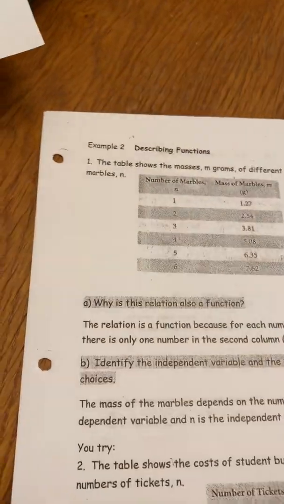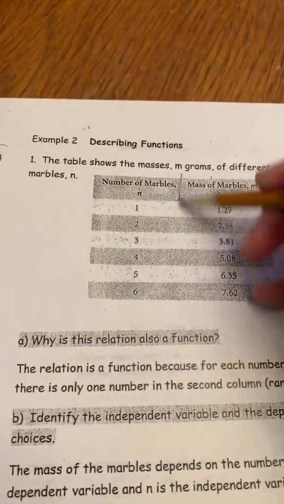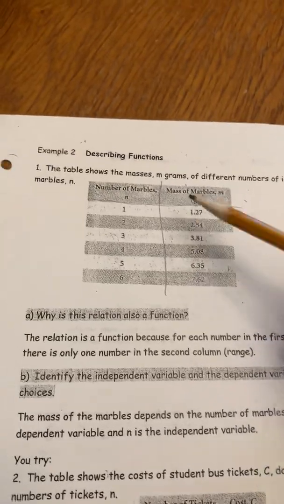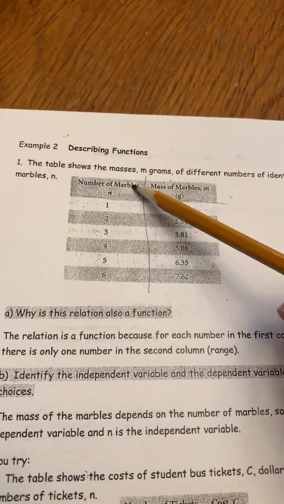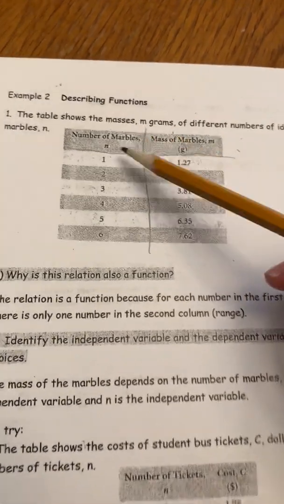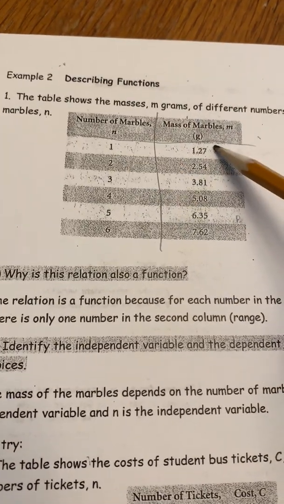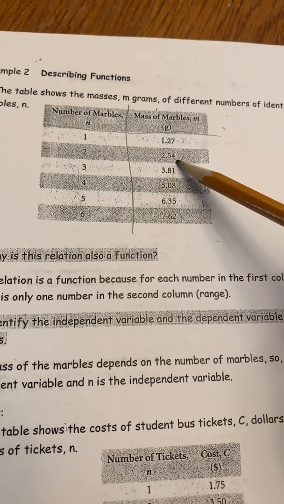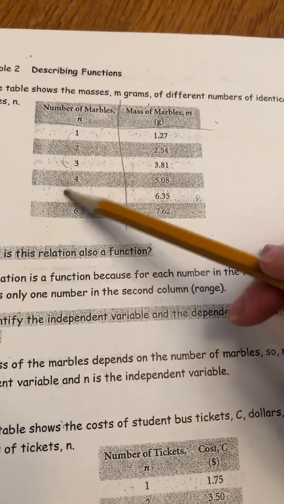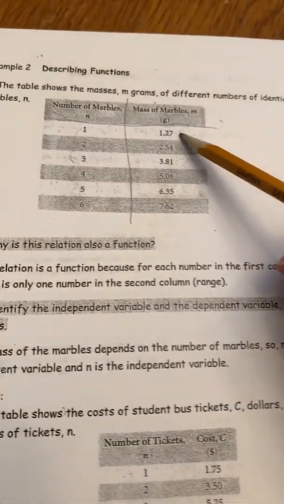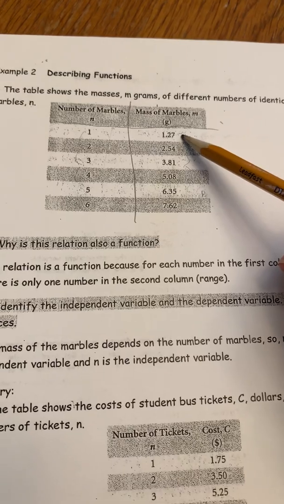Okay. So this is my terrible table of values. I don't know why I can't get this to work out better. Okay, it says the table shows the masses in grams, okay, here, of a different number of identical marbles. So as we have one marble, it weighs 1 27/100 of a gram. If we have two, it has 2 54/100. And what's happening here is as this goes up by 1, this is going up also by a steady increment, because each marble weighs 1 27/100 of a gram.